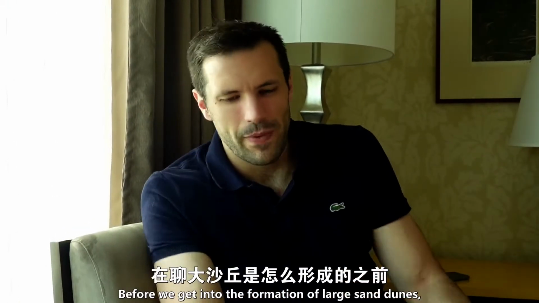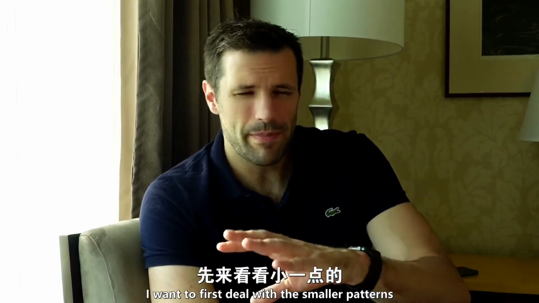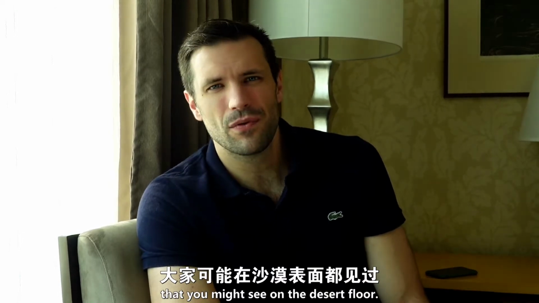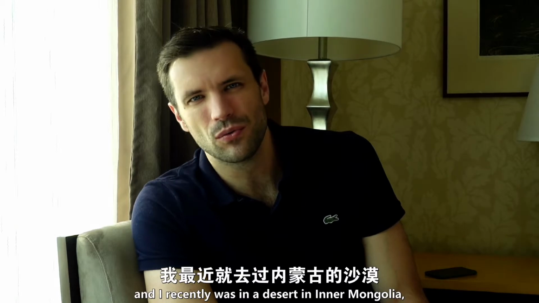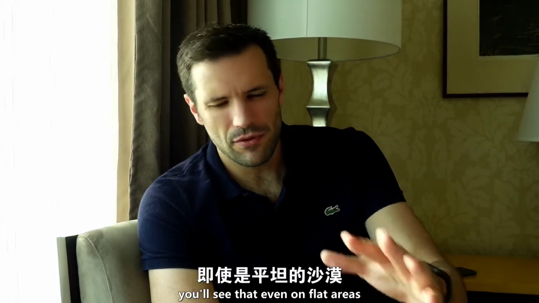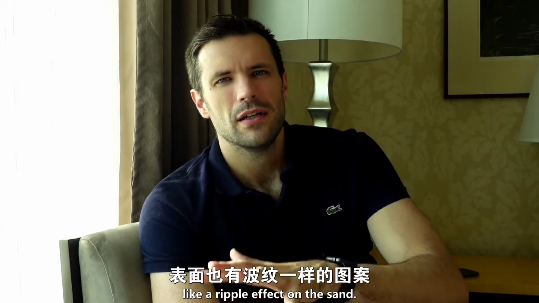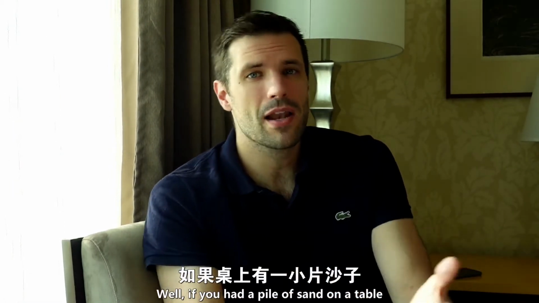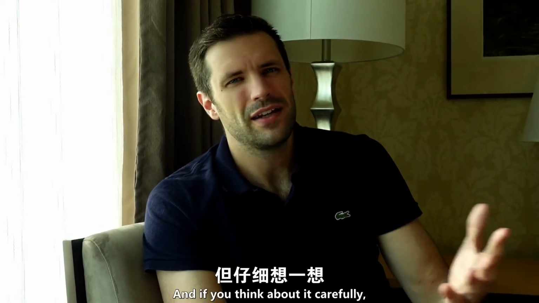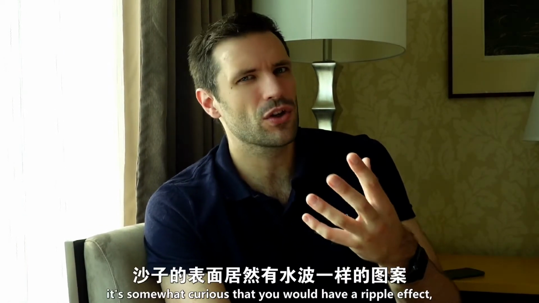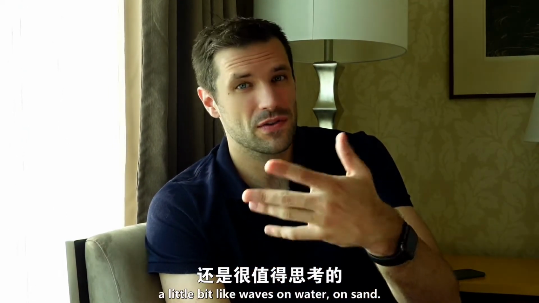Before we get into the formation of large sand dunes, I want to first deal with the smaller patterns that you might see on the desert floor. If you've ever been to a desert, and I recently was in a desert in Neimangu, you'll see that even on flat areas, there's like a ripple effect on the sand. Why does this arise? Well, if you had a pile of sand on a table and you blew at it, it would just blow away, right? And if you think about it carefully, it's somewhat curious that you would have a ripple effect, a little bit like waves on water on sand.